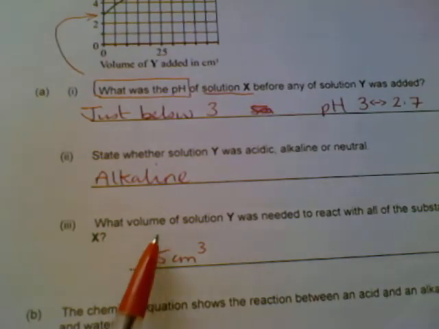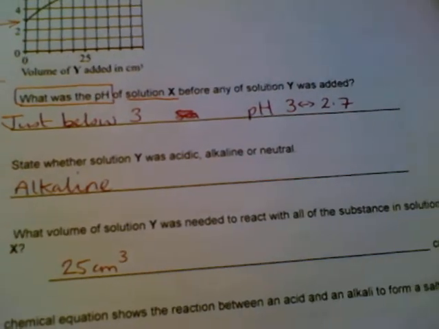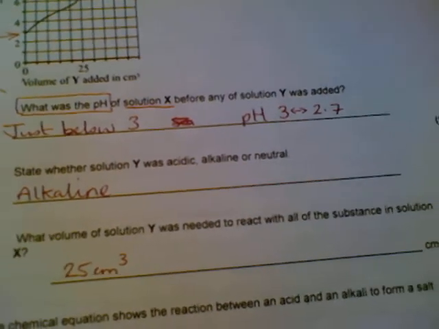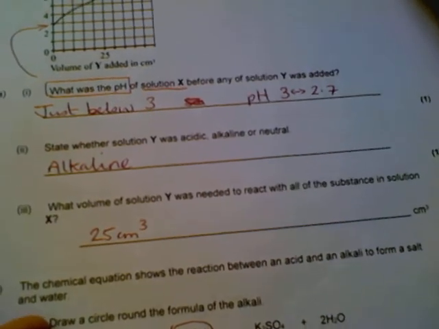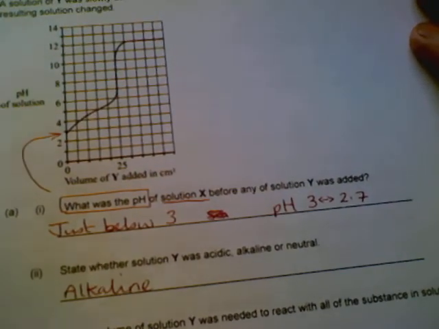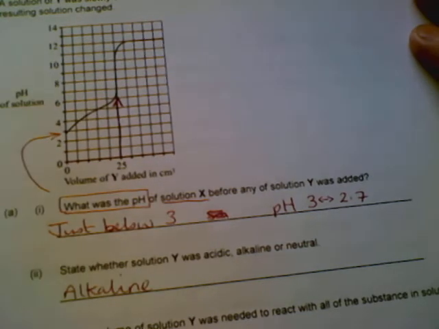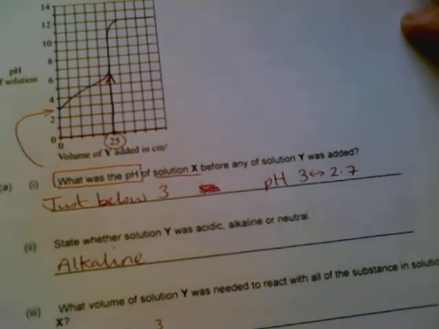What volume of solution Y is needed to react with all of the substance in solution? Well, this is 25 centimeters cubed, and you can find that on your graph. If you look here, it's the point at which the graph changes vertically really quickly, okay, which is 25 centimeters cubed. And it's the only number on the graph, so it makes it even easier.